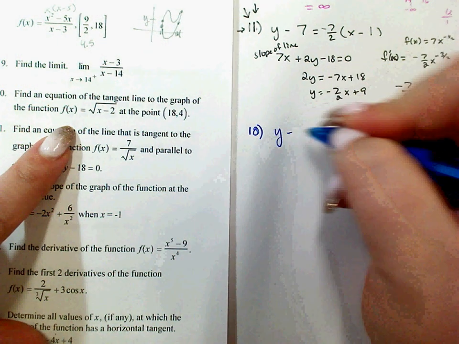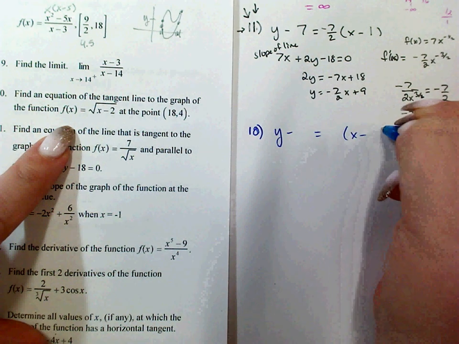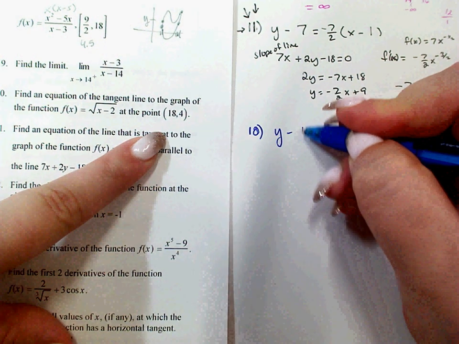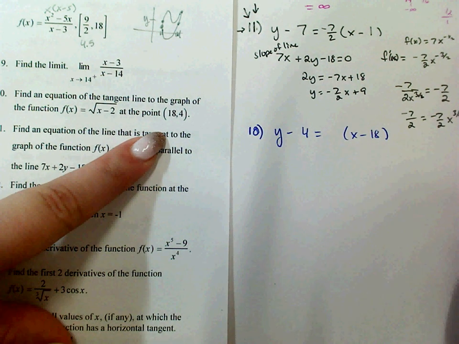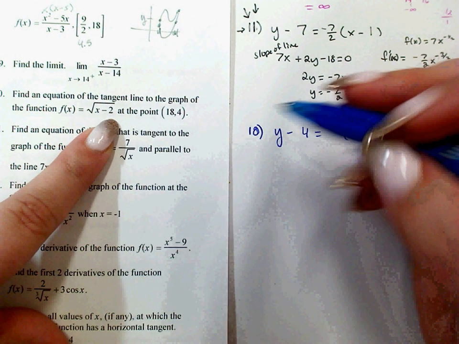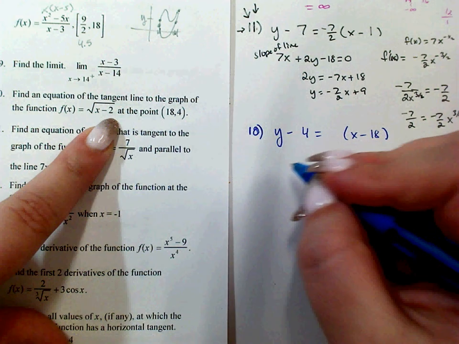So I need a tangent line at the point 18,4. So 18 is my x, 4 is my y. And I need the slope. So I need to find the slope of this function at 18. So I need to find the derivative.